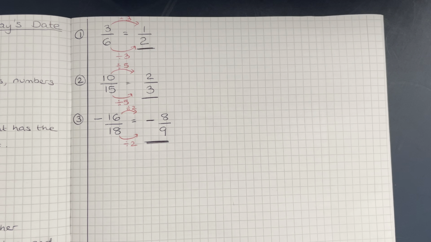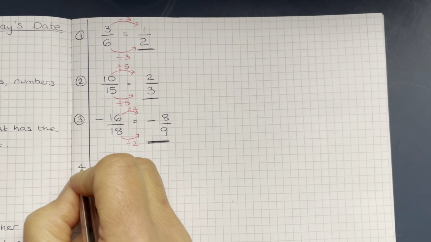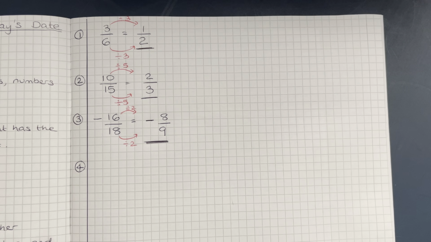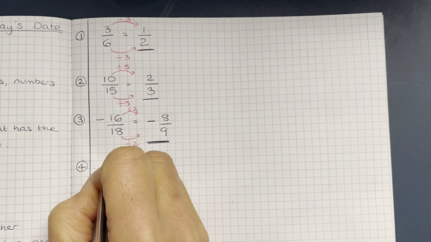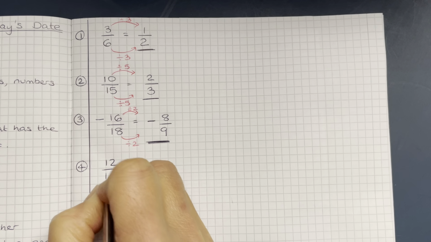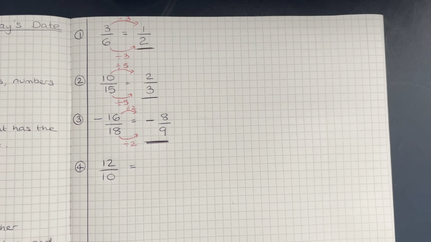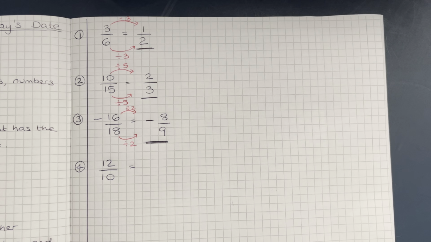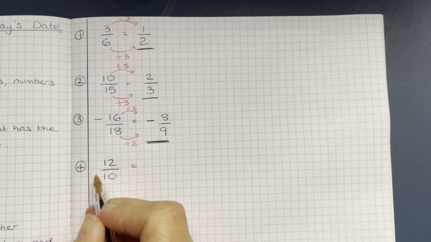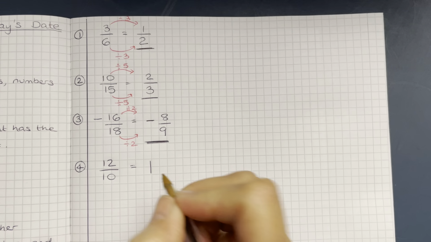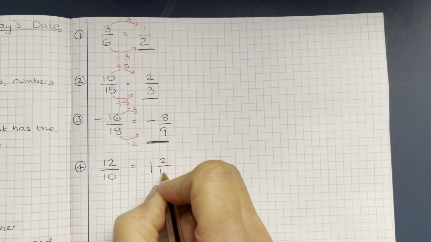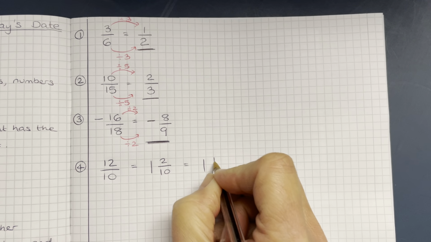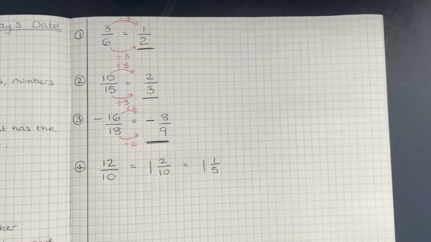Okay, what about if we had a mixed number? Let's have a quick look at one of those. Sorry, we're creating a mixed number from an improper fraction. So I've got 12/10. We've already done conversion from mixed numbers into improper fractions and improper fractions to mixed numbers. 10 goes into 12 one time, remainder 2, and then I can simplify that down to 1 1/5.